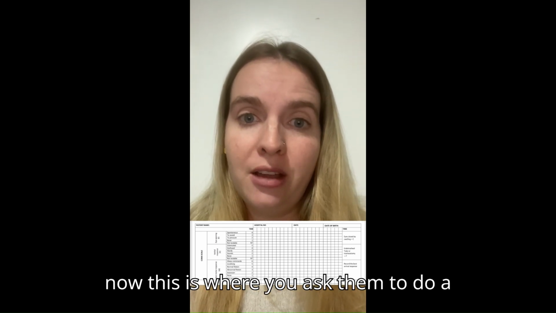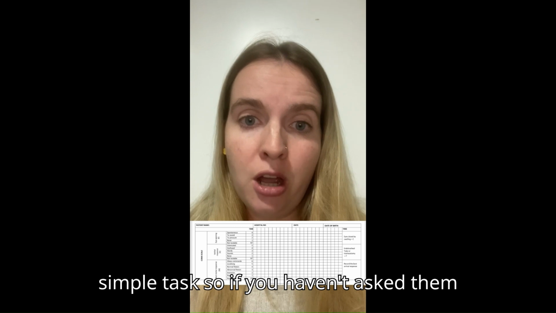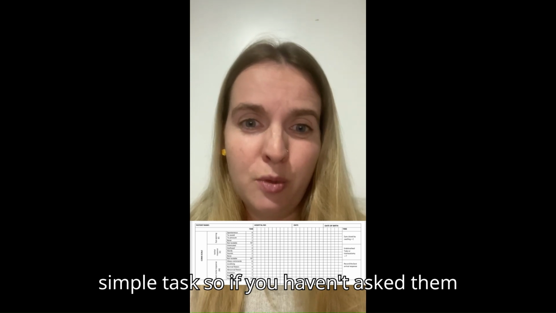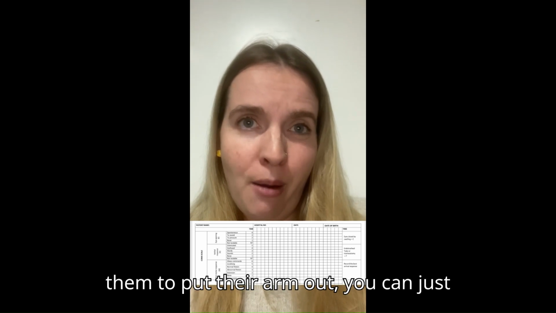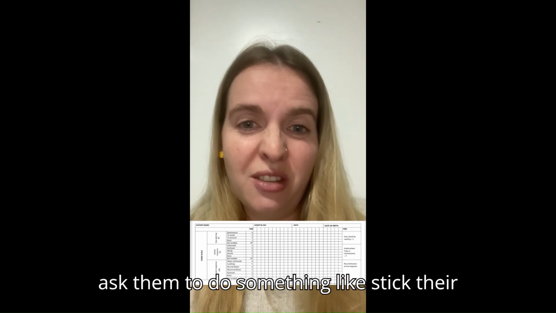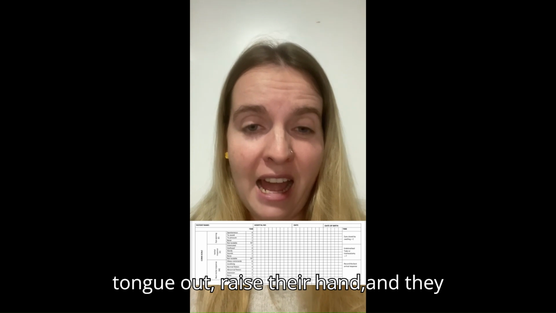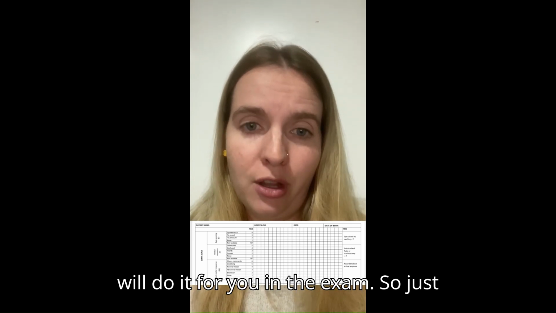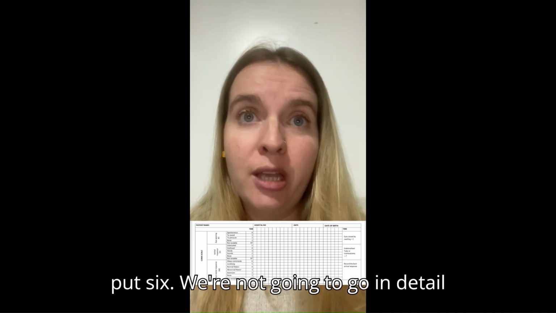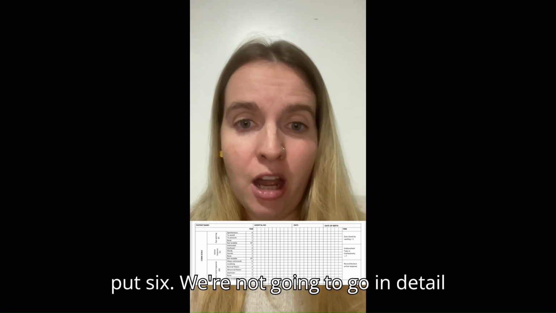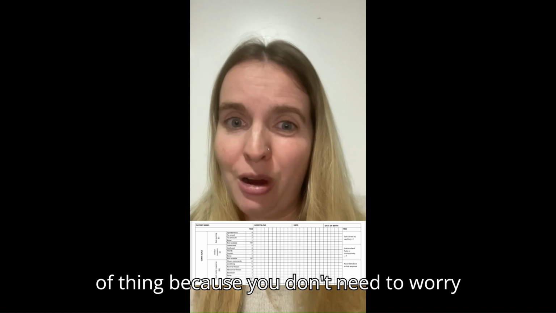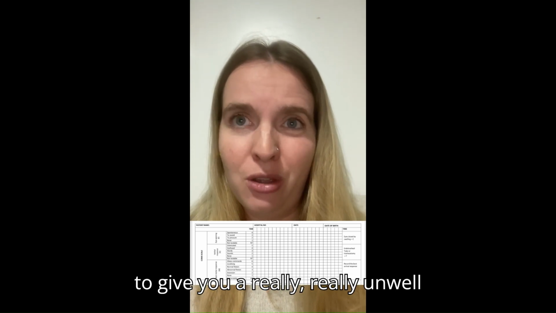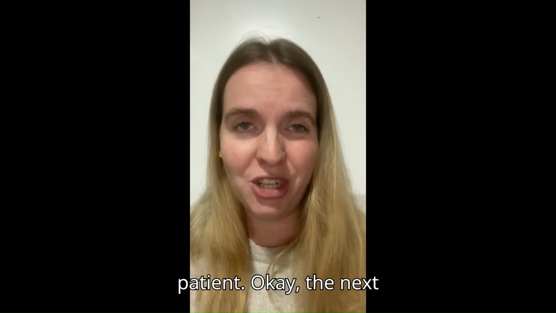Motor response, now this is when you ask them to do a simple task. So if you haven't asked them to do something already, like when you did the blood pressure, you probably asked them to put their arm out. You can just ask them to do something like stick their tongue out, raise their hand, and they will do it for you in the exam. So just put 6. We're not going to go in detail about abnormal results and that kind of thing because you don't need to worry about that in the exam. They're not going to give you a really unwell patient.